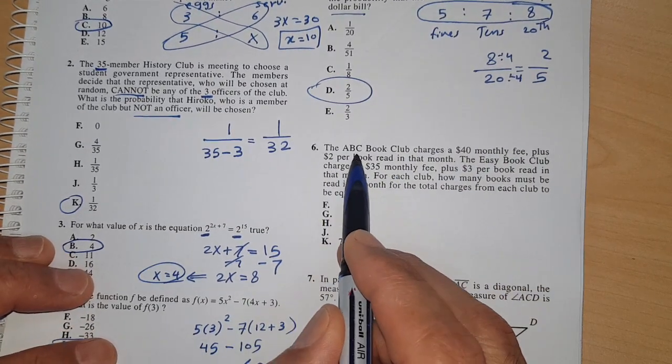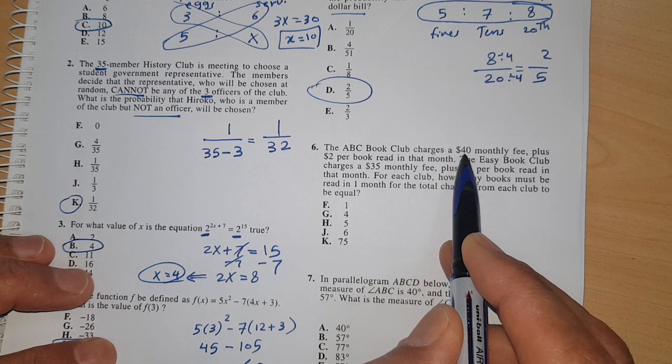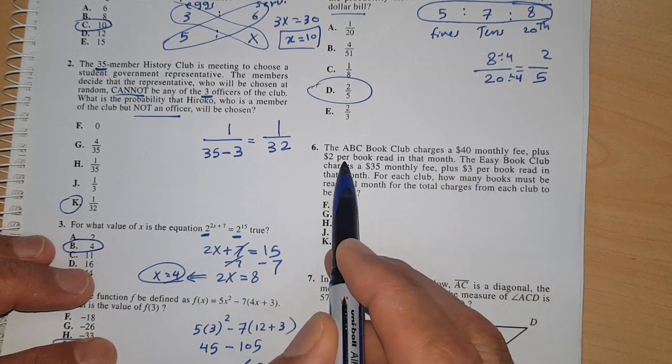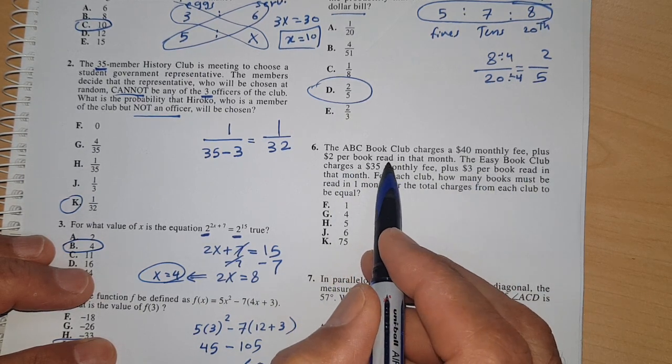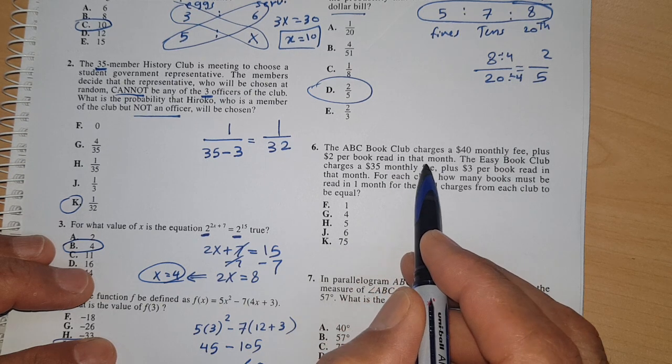Okay, the ABC book club charges $40 monthly fees plus $2 per book read in that month.